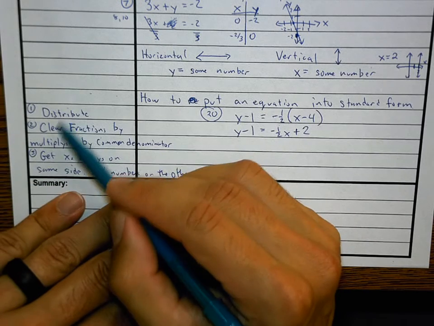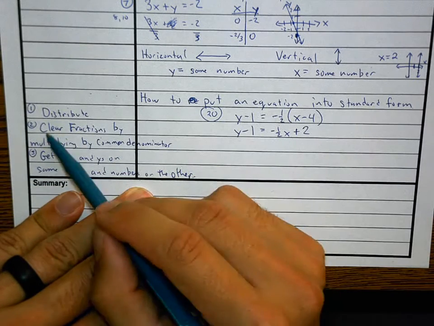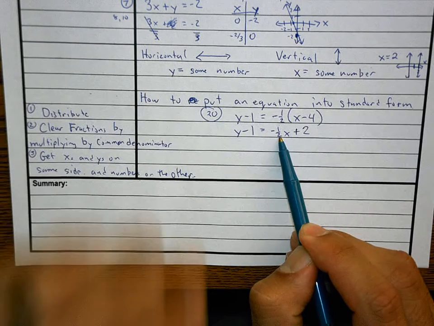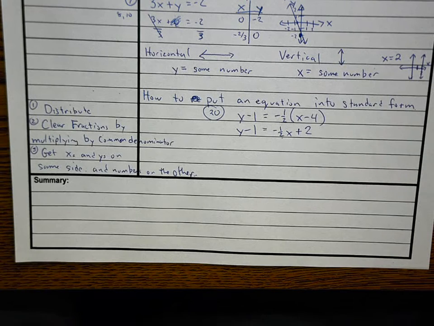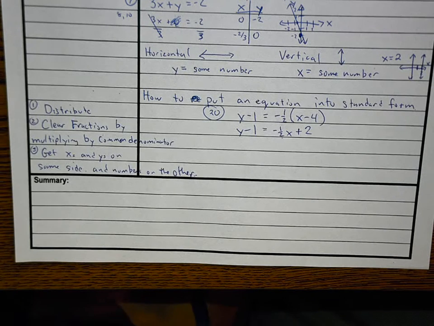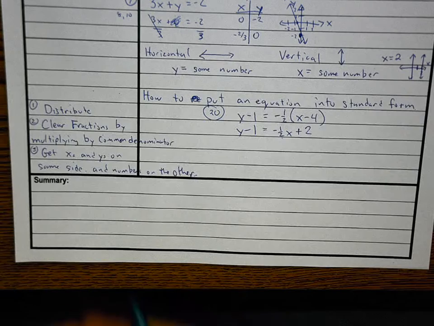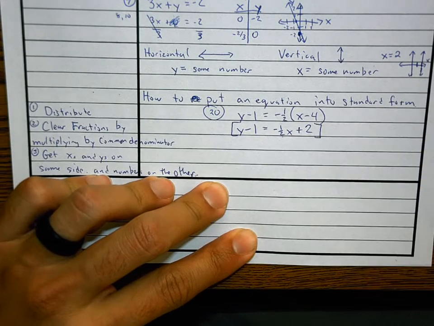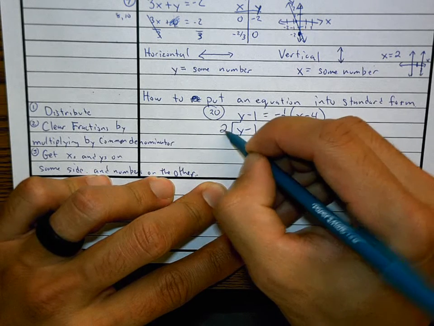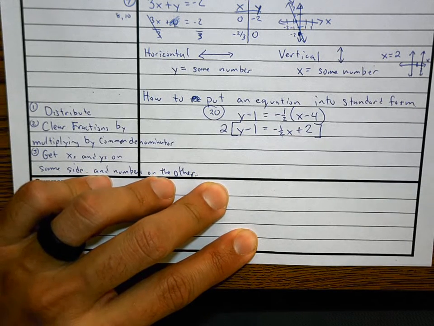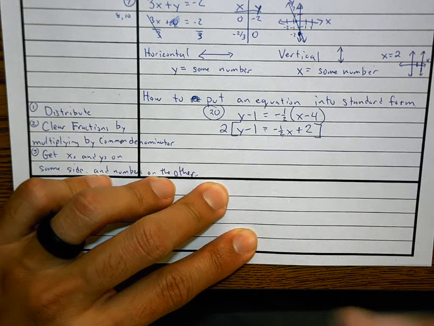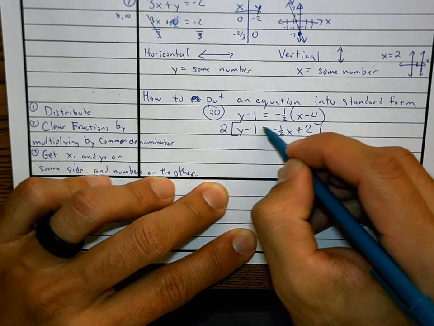Step 2. Clear fractions by multiplying by the common denominator. Do you see a common denominator? Here's the only denominator. What does that mean? That means I need to multiply everything by 2. When I see this 2, I'm going to take this whole thing, I put brackets around the whole thing, and I'm going to put a 2 out front. I'm going to multiply everything by 2. And I can do this because there's an equation here, because there's an equal sign. I could do one thing to one side and one thing to the other, and it's still equal.